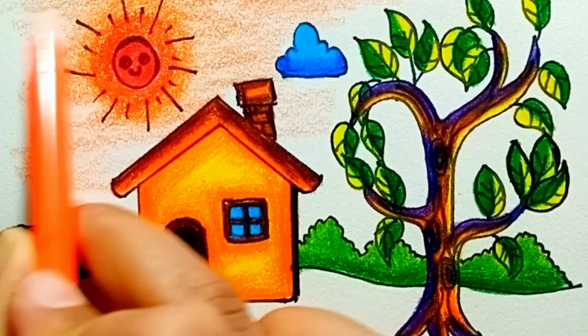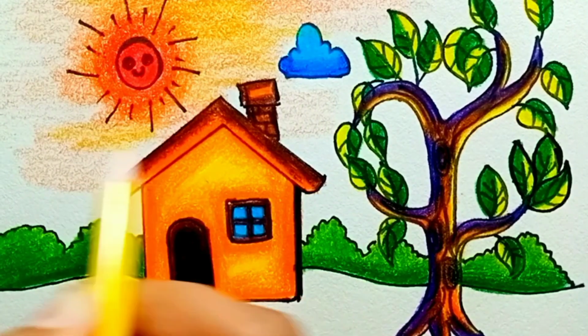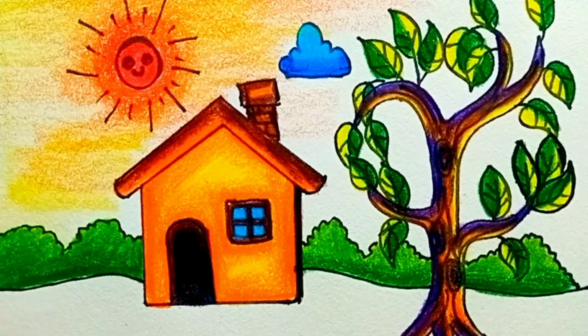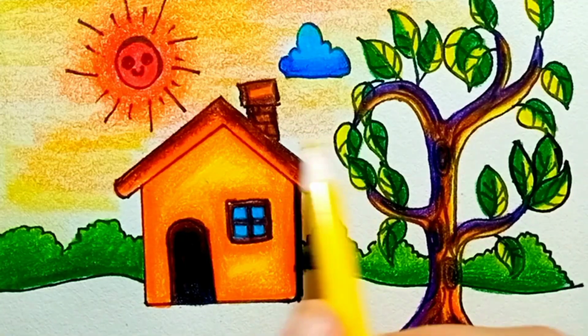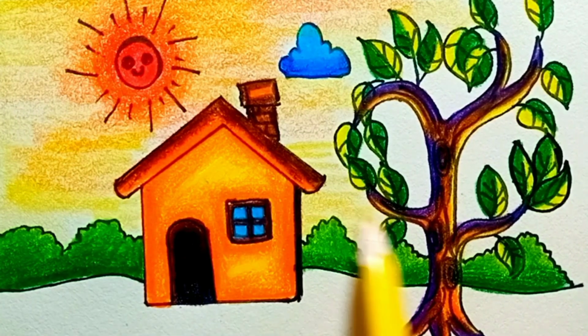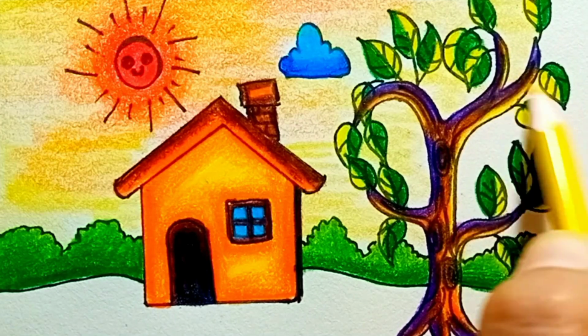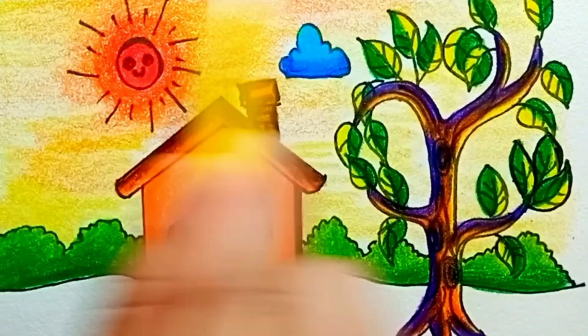Again I add yellow color for the background. This one also as a light layer. When we use background colors as light layers, it is so much beautiful. The main characters will show clearly with a light background.